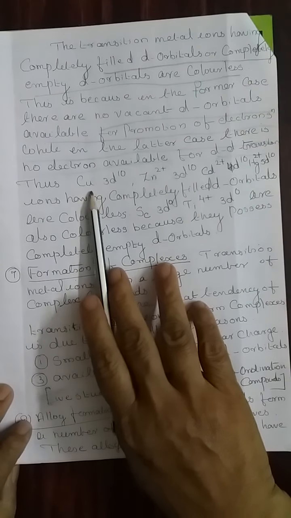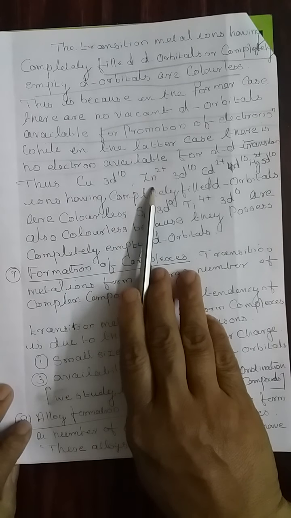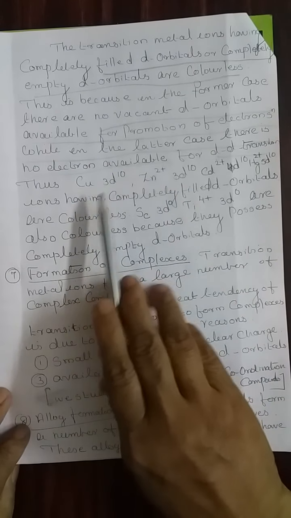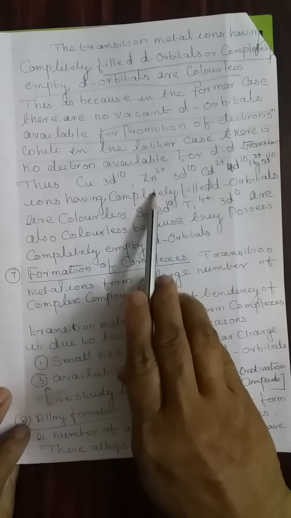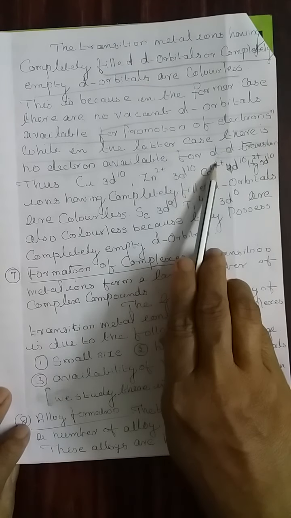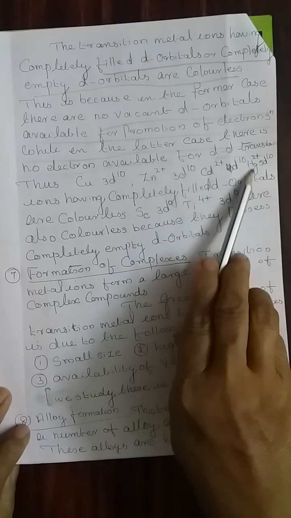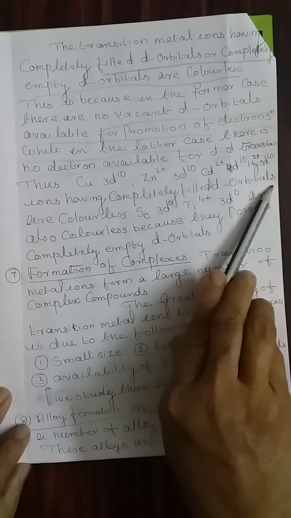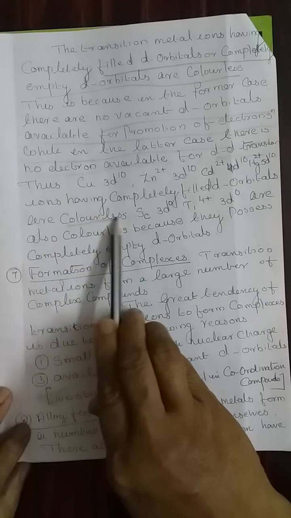Thus, copper Cu+ is 3d10, Zn2+ is 3d10, cadmium Cd2+ is 4d10, and mercury Hg2+ is 5d10. These ions have completely filled orbitals and are colorless.